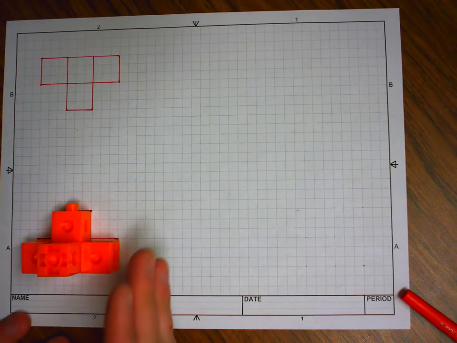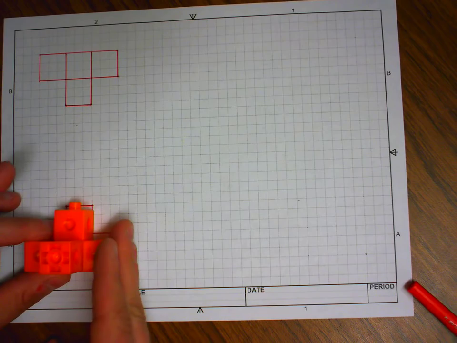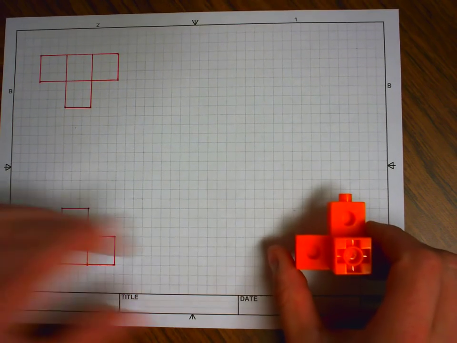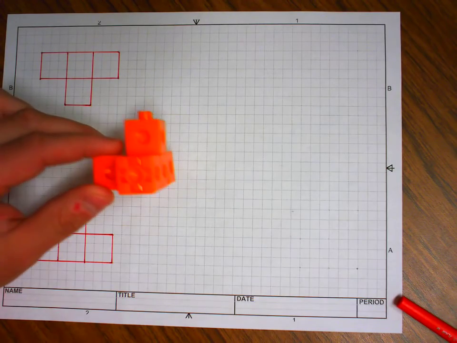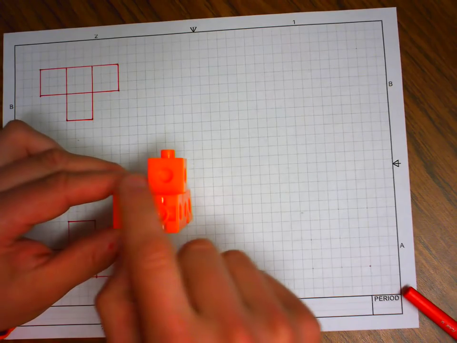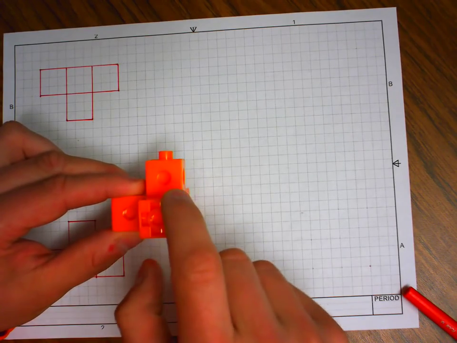So our last side we have left is our right side. Now this side is going to be a little interesting, because if we look at our figure, we've got this block right here, which is visible.